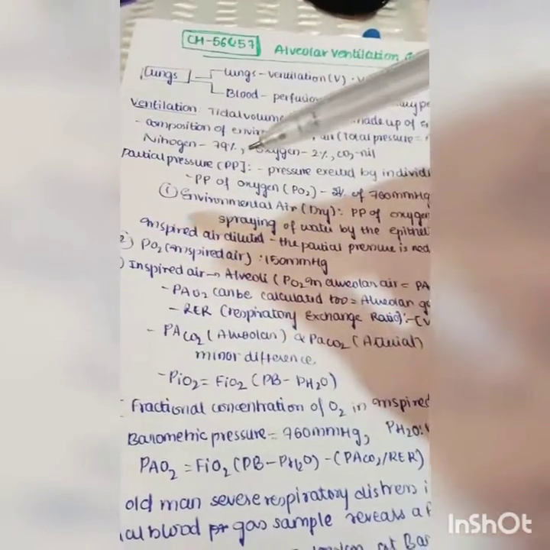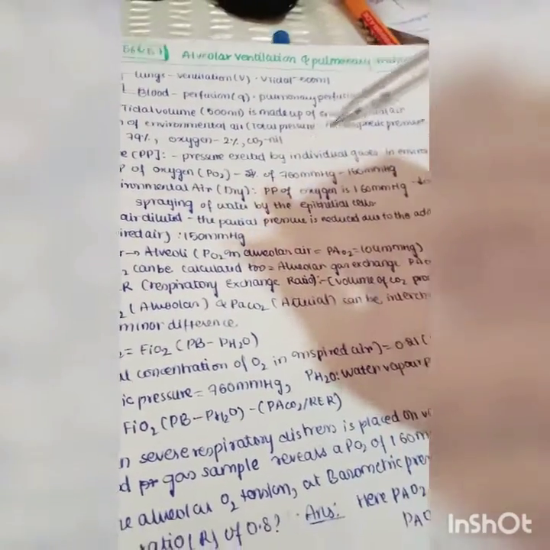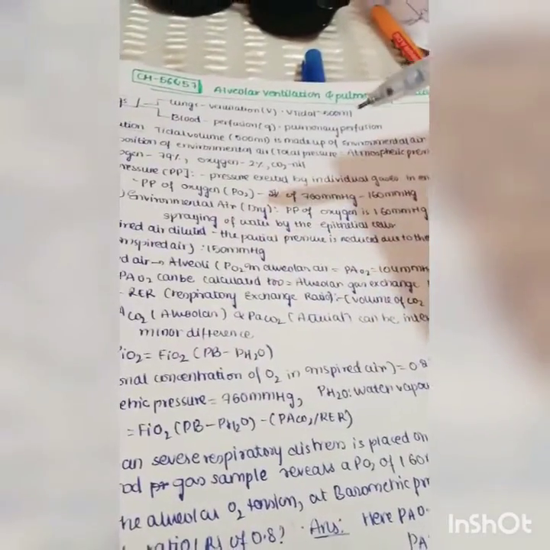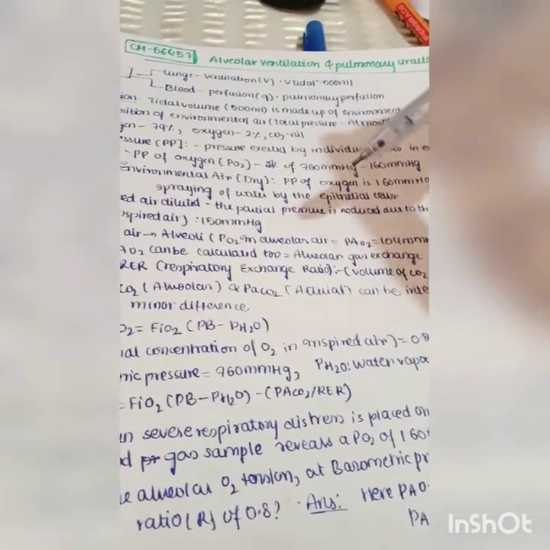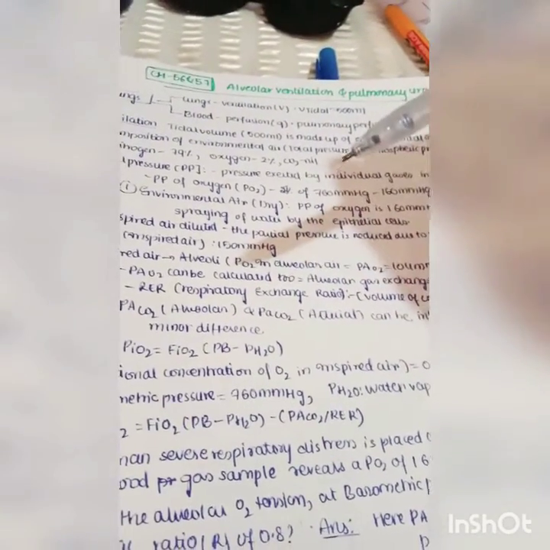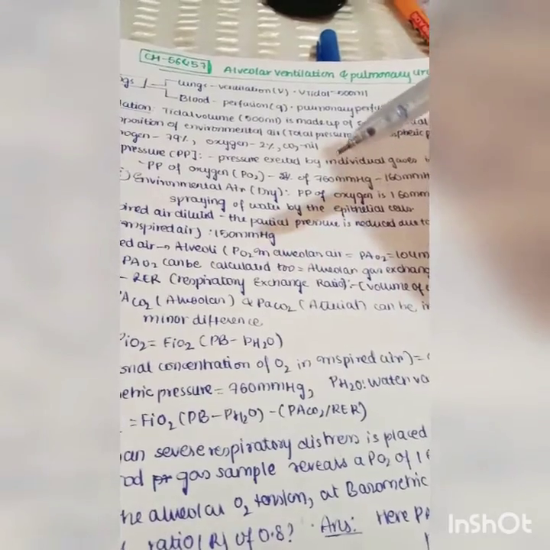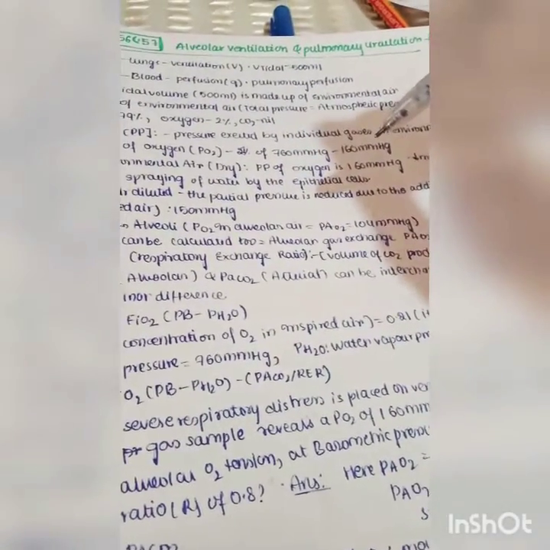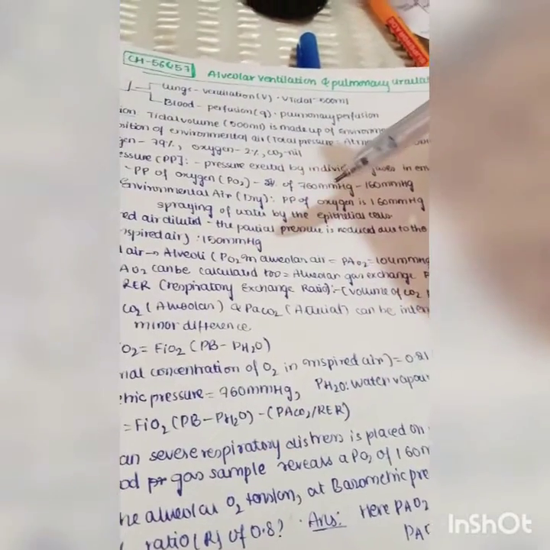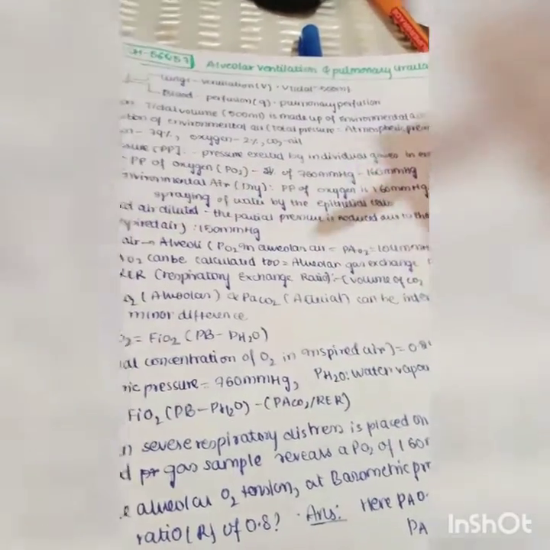Next, coming to the partial pressure. Partial pressure is nothing but the pressure exerted by an individual gas in the environment. So each individual gas has its own pressure, and that pressure is called partial pressure. Here the partial pressure of oxygen is 21% of 760 millimeters of mercury, because oxygen composes only 21% of the total atmosphere. So it is about 160, because 21% of 760 is 160.